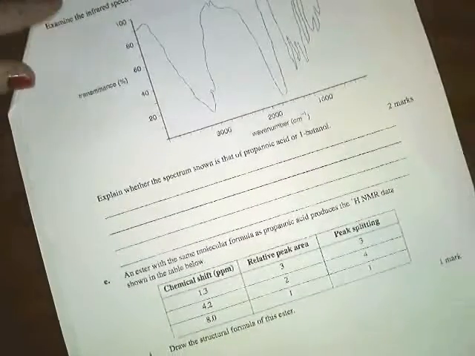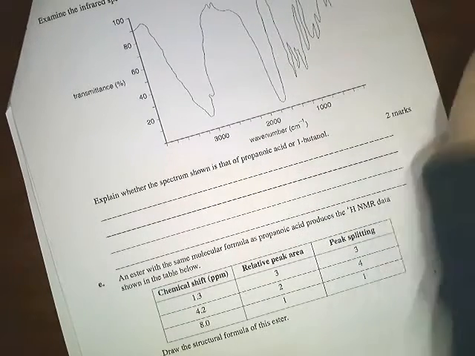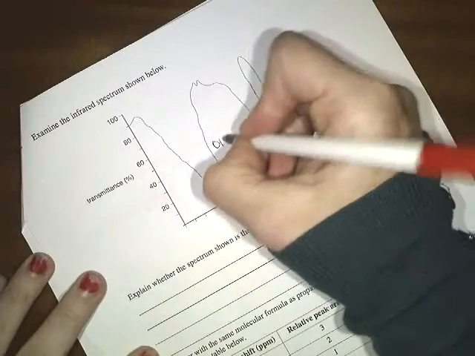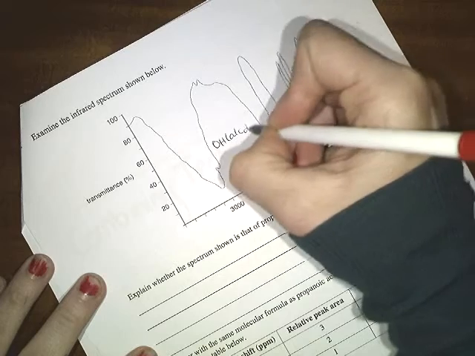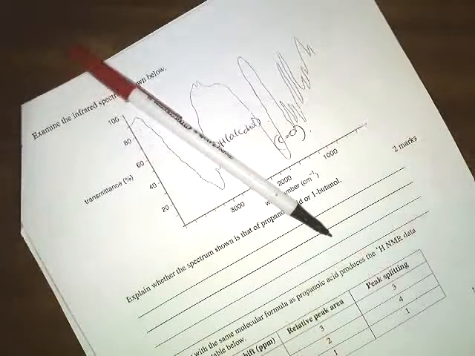Okay, here. Examine the infrared spectrum below. Explain whether the spectrum shown is that of propanoic acid or 1-butanol. Okay, so let's have a look. It needs to be propanoic acid because this is definitely an OH, but also it's got a C double bond O here. Now, I don't have my data book on me.